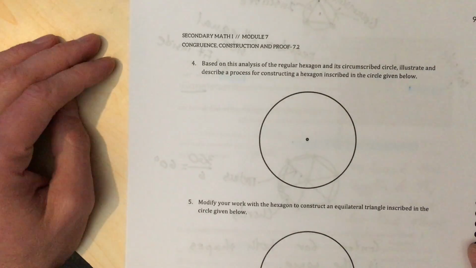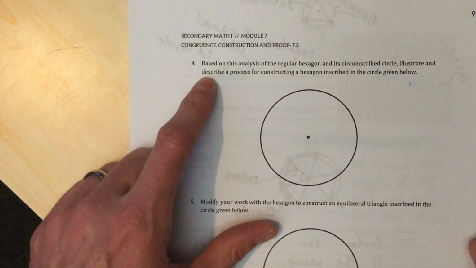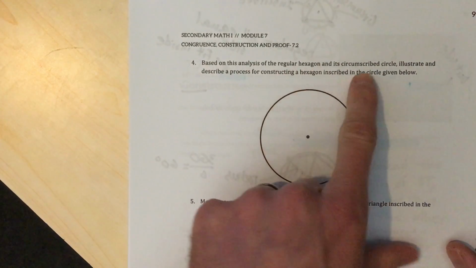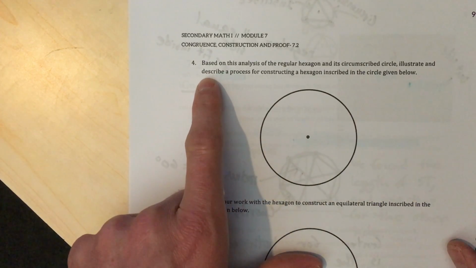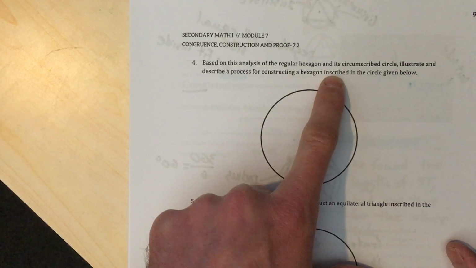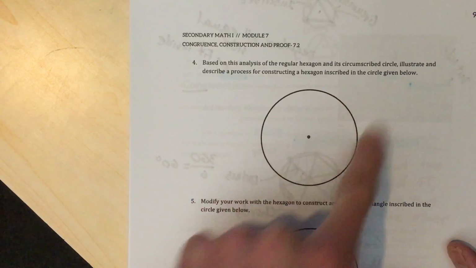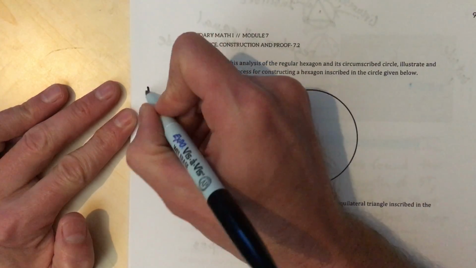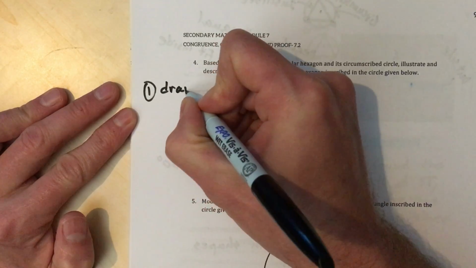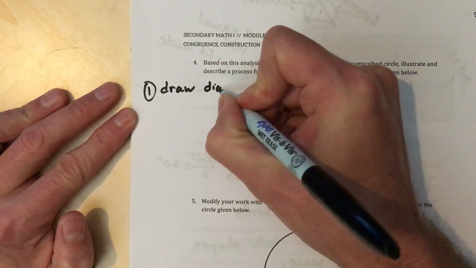All right. So now we're getting into the part where you're going to have to start doing some work, and it's not just going to be me telling you what to do. Okay, so based on the analysis of the regular hexagon and its circumscribed circle, illustrate and describe a process for constructing a hexagon inscribed in the circle given below. So I would say number one, draw diameters.